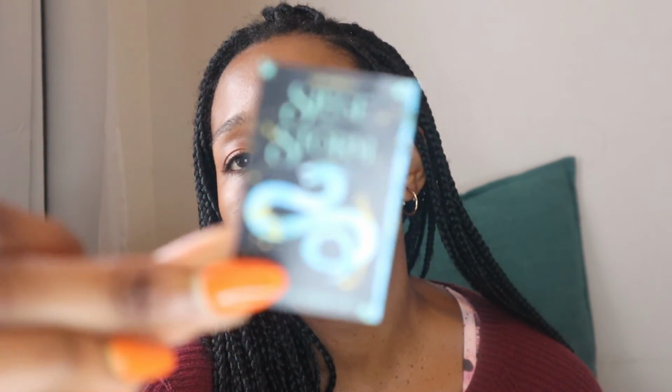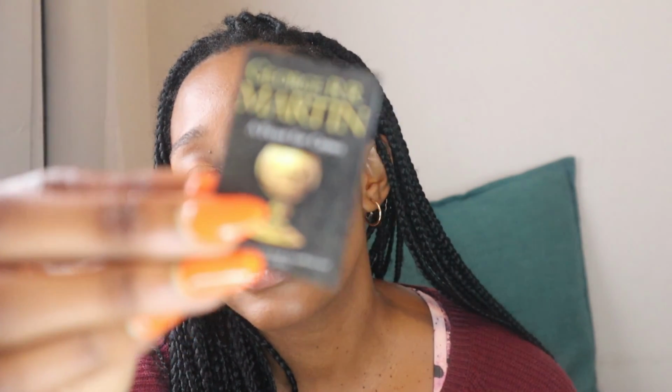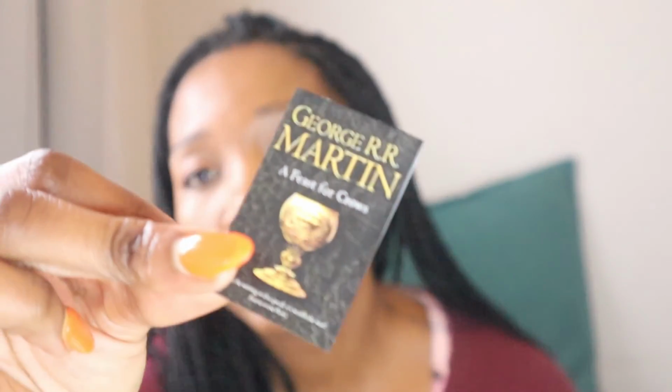We've got, whoa, pages just keep falling. We've got Siege and Storm by Leigh Bardugo. I feel like this looks really cute, and I really love the way that these kinds of spreads look.